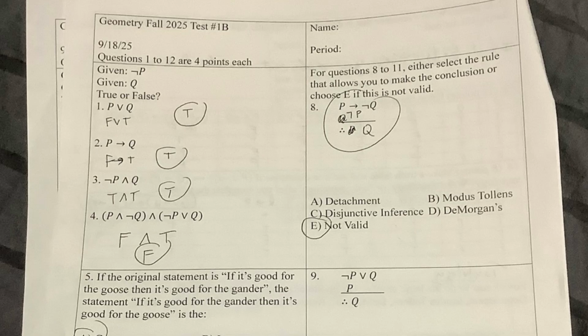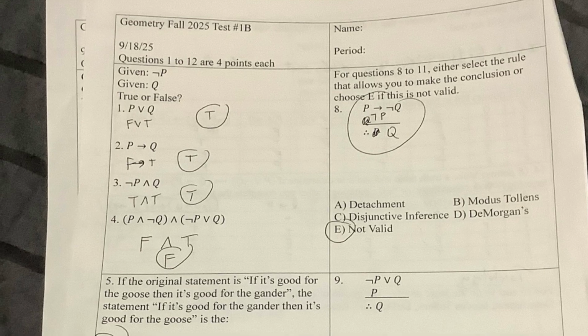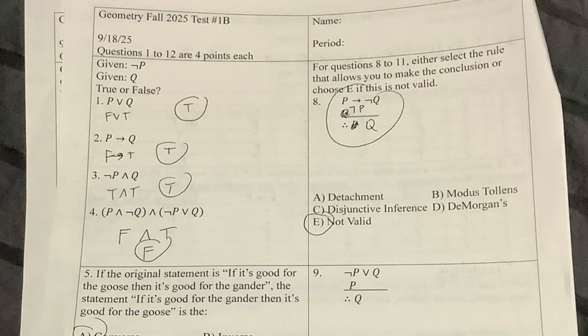So the test for periods 9 and 10 is here. And the first question they want to know is, if P is false and Q is true, what about P or Q?